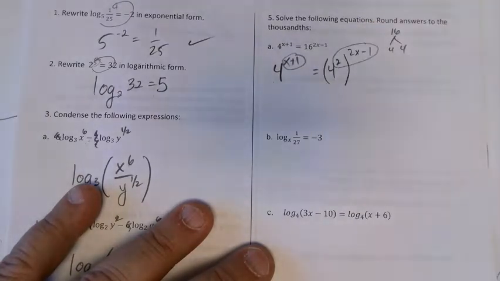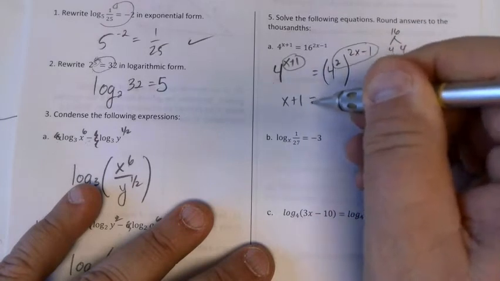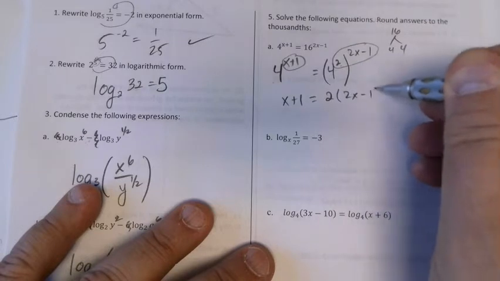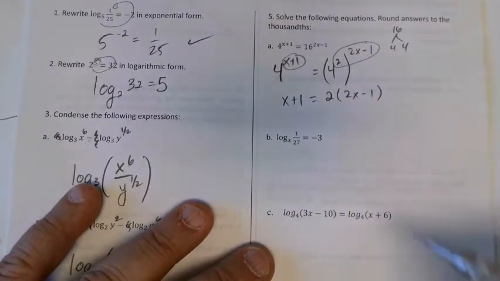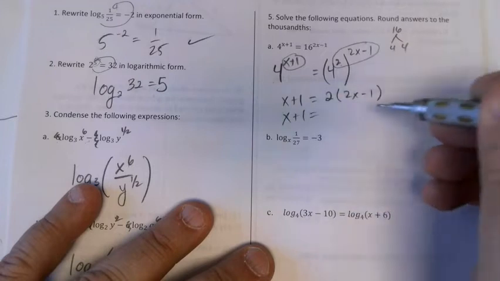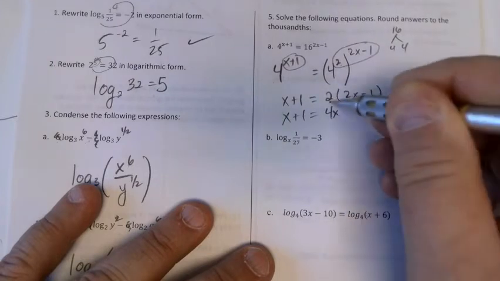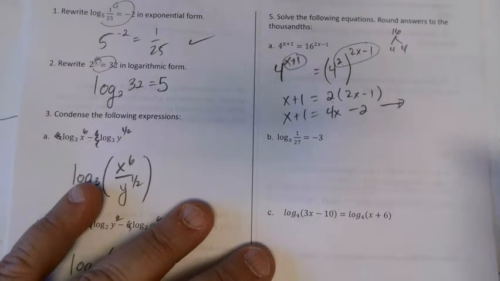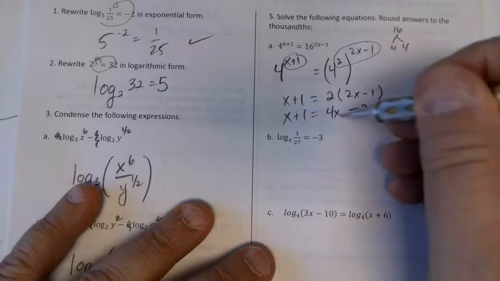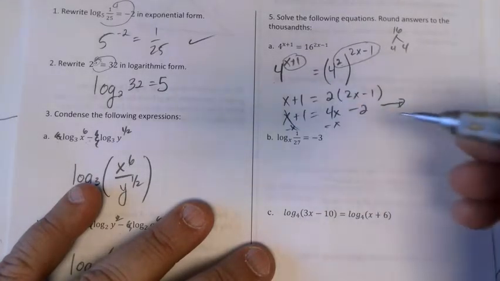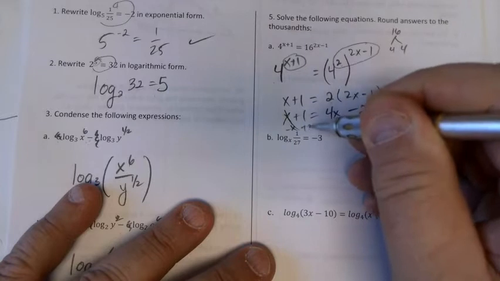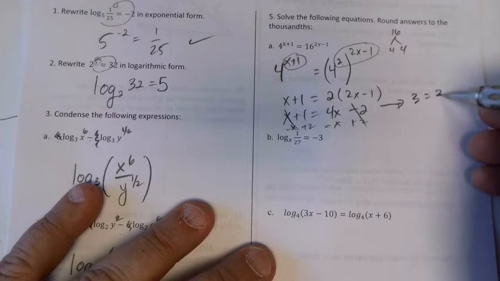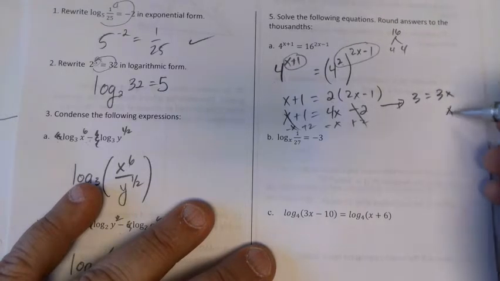I just set the exponents equal to each other. X plus 1 equals 2 right there times 2x minus 1. So when I have a power to a power, I multiply those. So this is just x plus 1 equals 2 times 2x is 4x. 2 times negative 1 is negative 2. Make sure to distribute. And I get the x's together, and I'm going to end up subtracting x from each side. That's going to be gone. I'll add 2 to each side, and that's going to give me 1 plus 2 is 3. 4x minus x is 3x. And if I divide by 3, I'm going to get x equals 1.